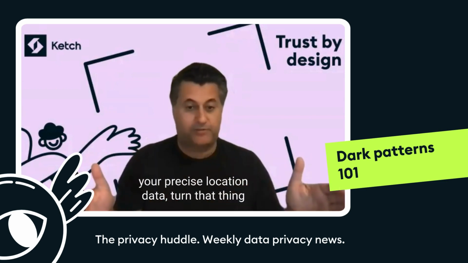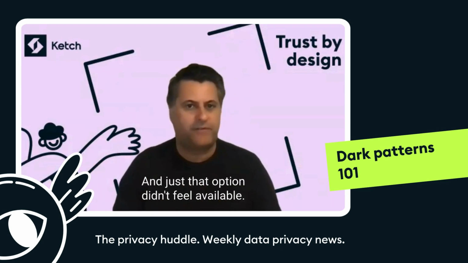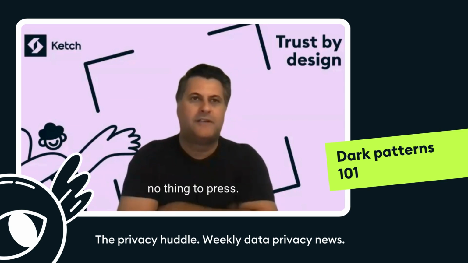And it feels like, give me your precise location data, turn that thing on, and you'll get this little thing. I want to be able to say, I want to give you precise location data for this use case. And I want to understand, if I give it to you, what else are you doing with that data? And that option didn't feel available. That's inherent in the design. There's no button at all. There's nothing to press. Does that get into dark pattern territory, or is that something else?